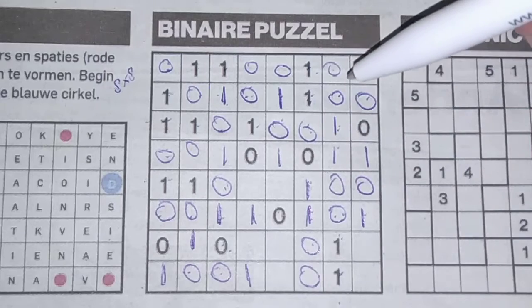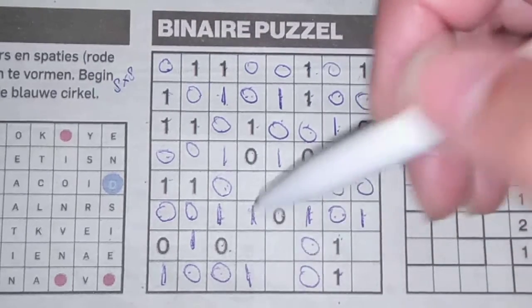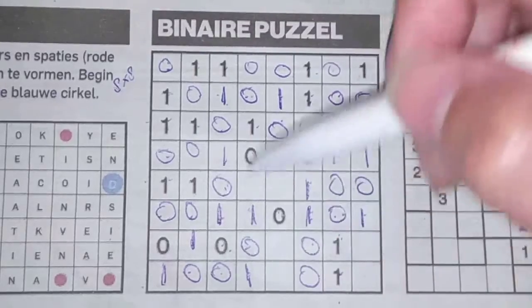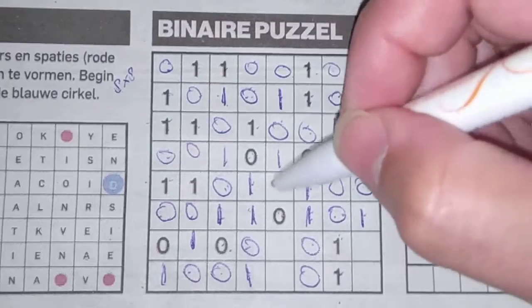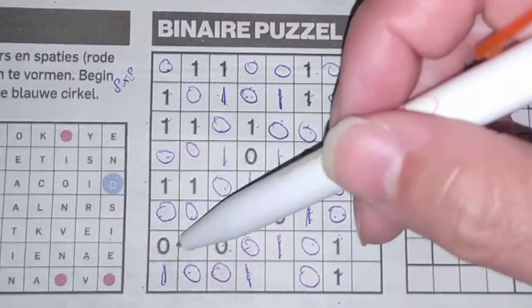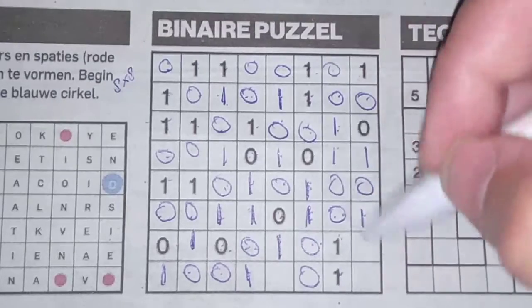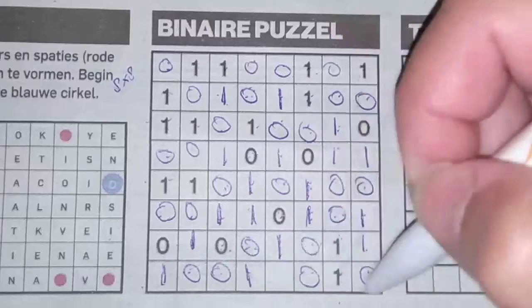Then I need to compare, I think. Yes. No, between 2 1s comes an O. We have now 4 O's, so the rest are 1s. Between 2 1s comes an O, double O here and 1, then 1. 4 O's, so the rest are 1s. Double 1 here and O, then O. 4 O's, so the rest are 1s.